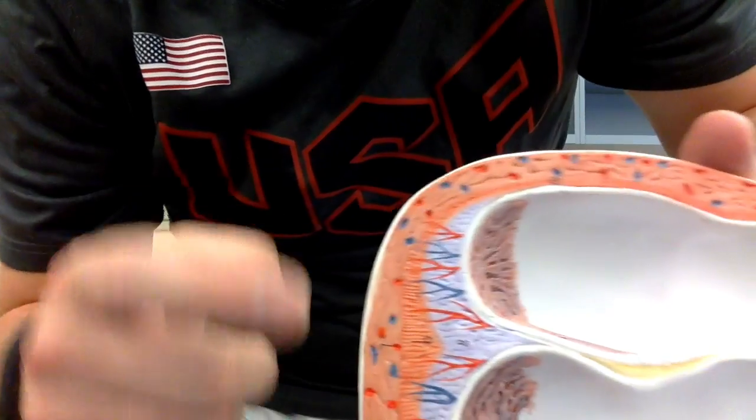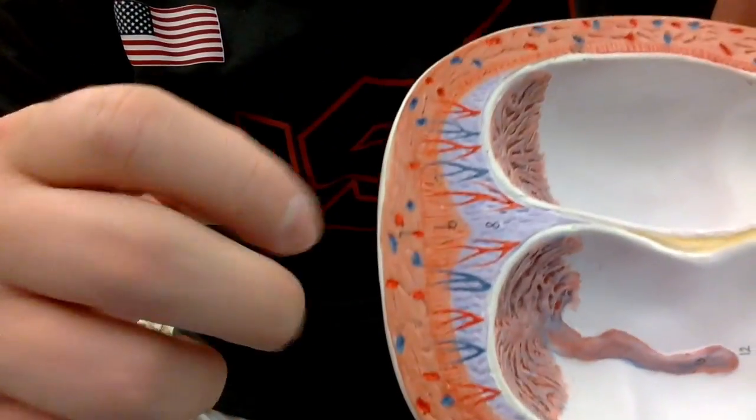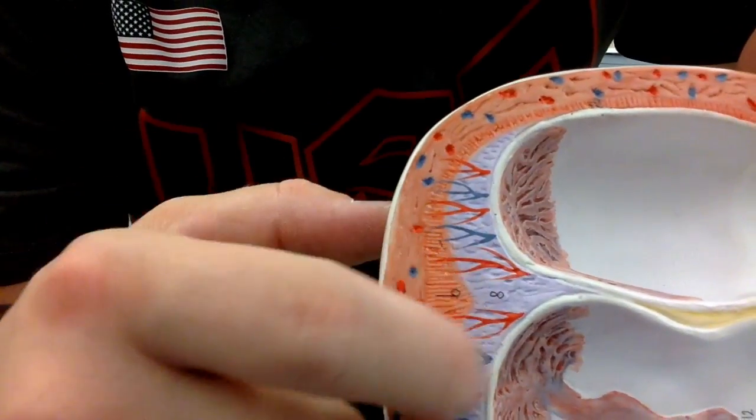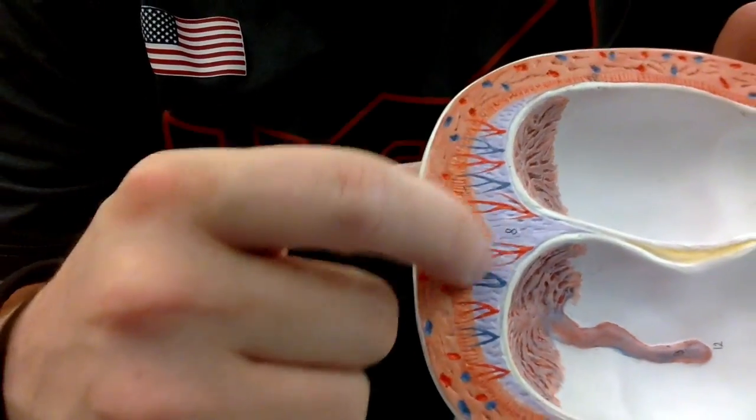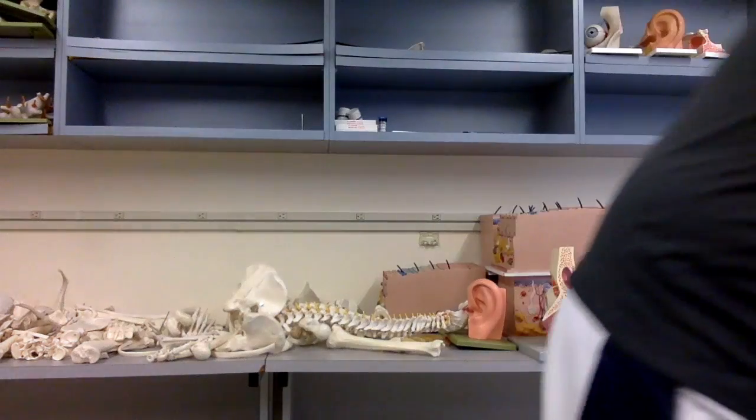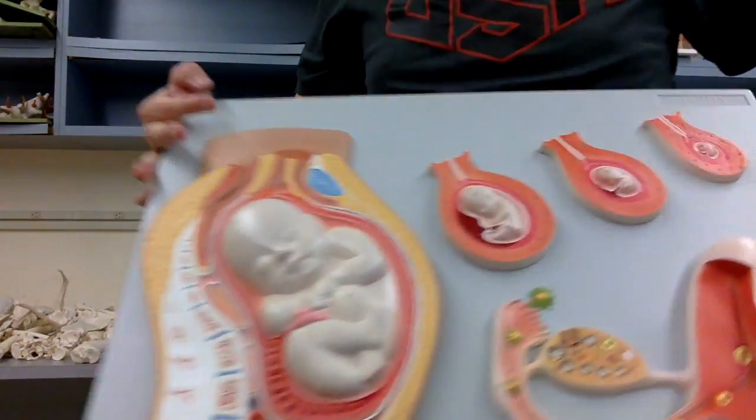So you see here, this purple thing is the placenta. Within the chorion layer, you see these villi. Those are the chorionic villi, all those vessels. Okay, and that should wrap it up for us. Let me show you on the other model real quick, so you're not out on your own.